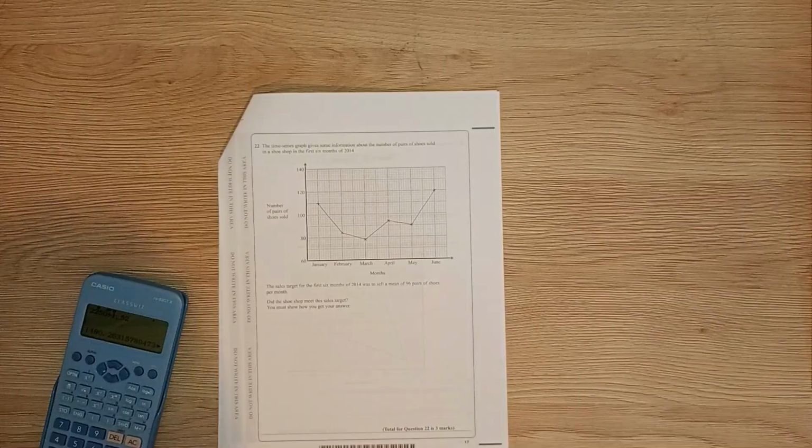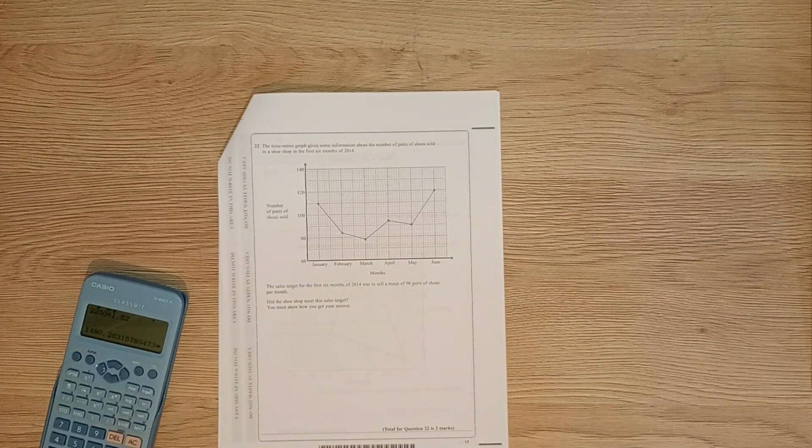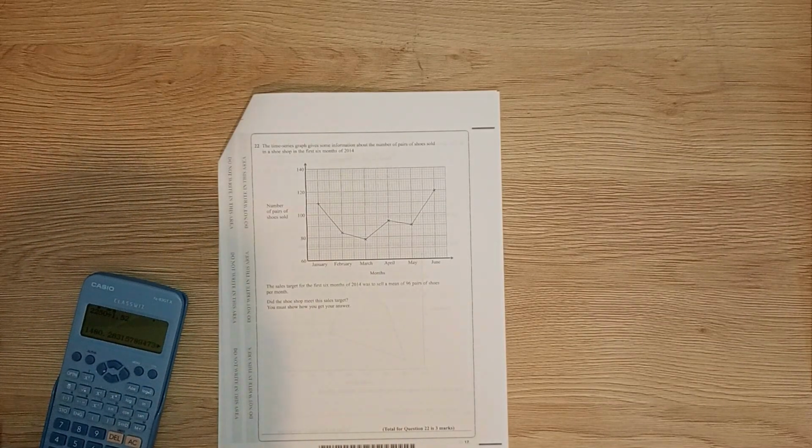Question 22 said the time series graph gives some information about the number of pairs of shoes sold in the shoe shop in the first 6 months of 2014. So we've got this graph here. It said the sales target for the first 6 months of 2014 was to sell a mean of 96 pairs of shoes per month. Did the shop meet the sales target? You must show how you get your answer.